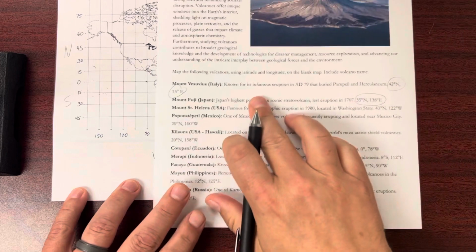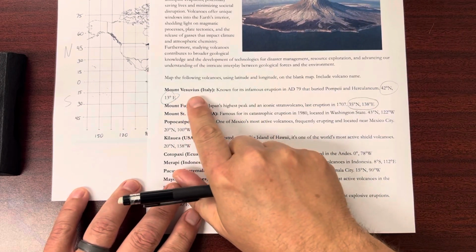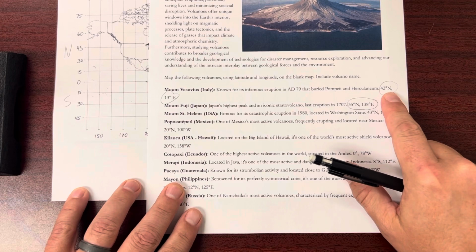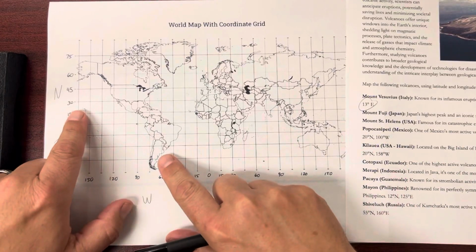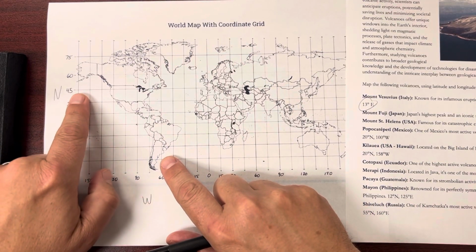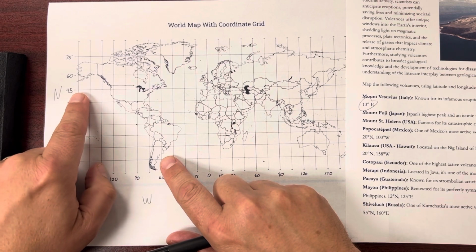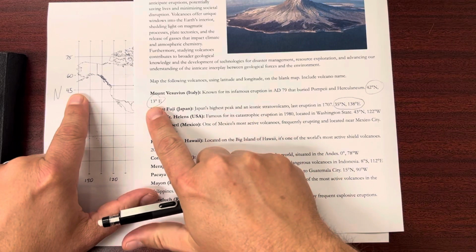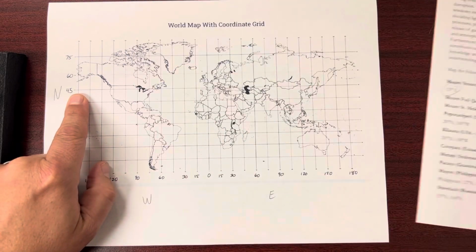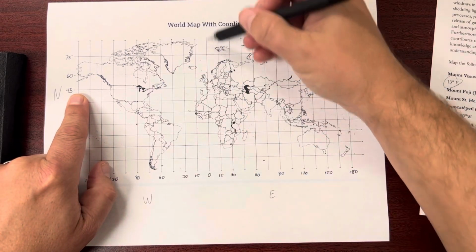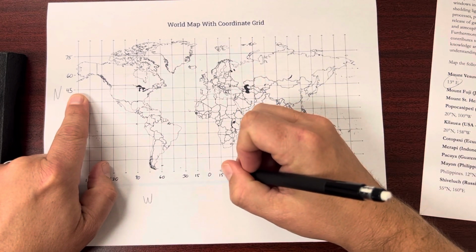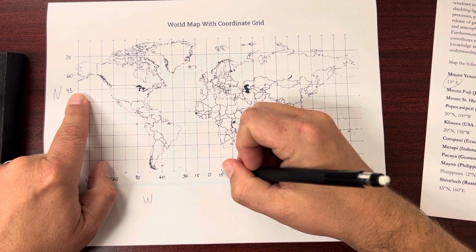So let's map this first one, Mount Vesuvius in Italy. 42 degrees north. So I look here, I've got 30 degrees north, 45 degrees north. So it'll be a little lower than the 45 degrees. And then I've got 13 degrees east. So here's the 0 line, here's 15. 13 is going to be just a little bit to the left of the 15.